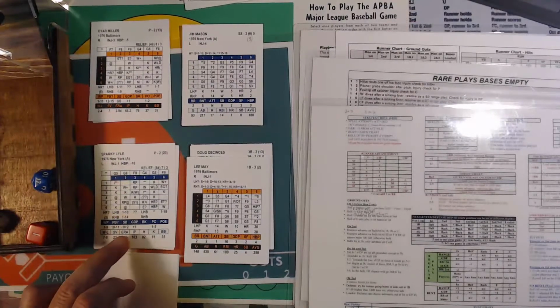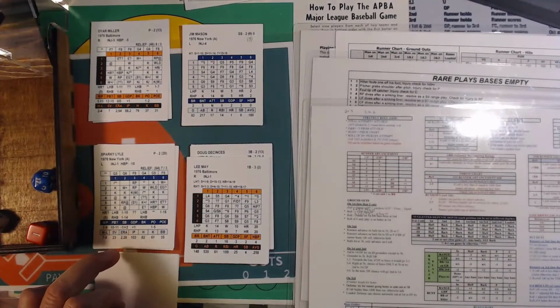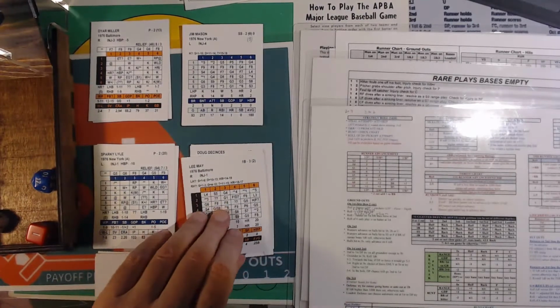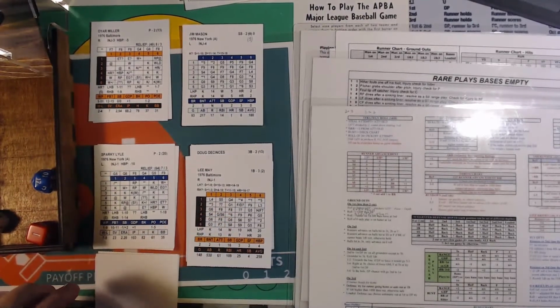Wait a second. Oh, no, he's safe. Sparky Lyle's a +2. That's 1-18. No, Jackson argues, and he's safe. And out comes Billy Martin now. Billy Martin is going to get tossed from this ball game. This is outrageous. He can't believe it. He doesn't understand how you can call him out, and now he's safe.